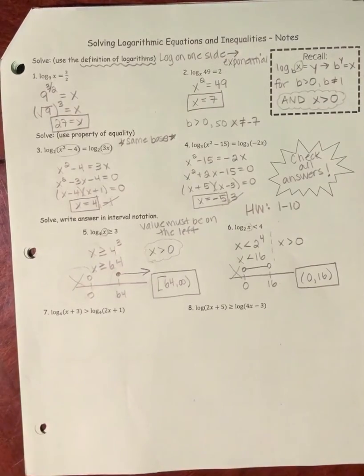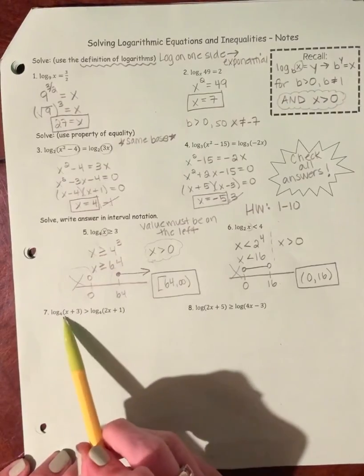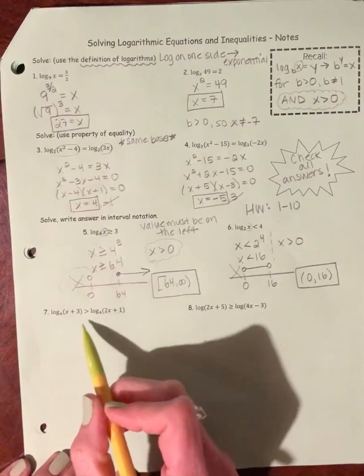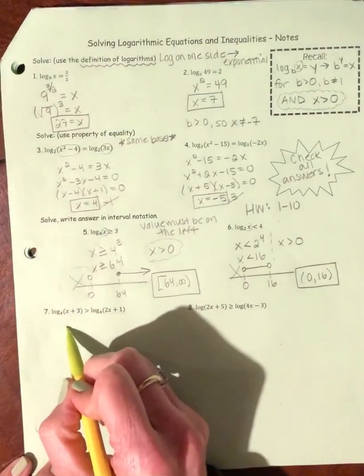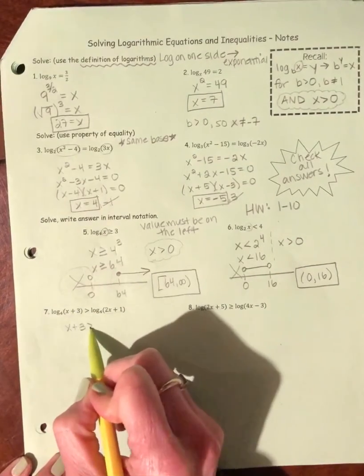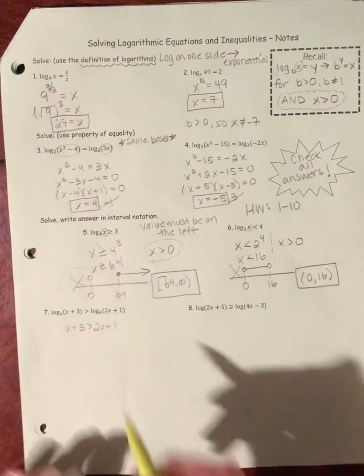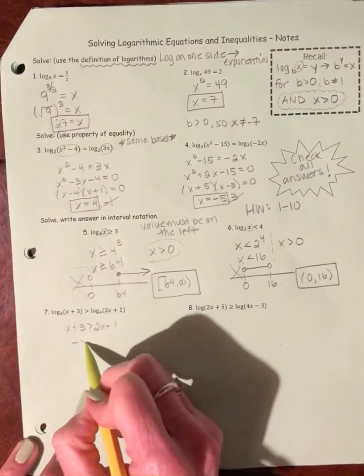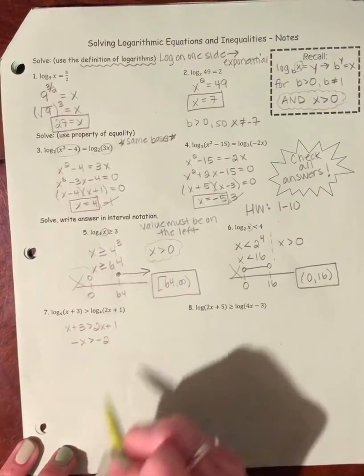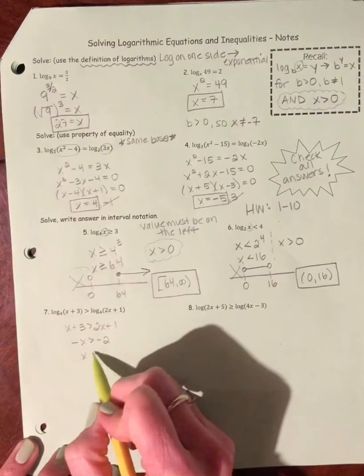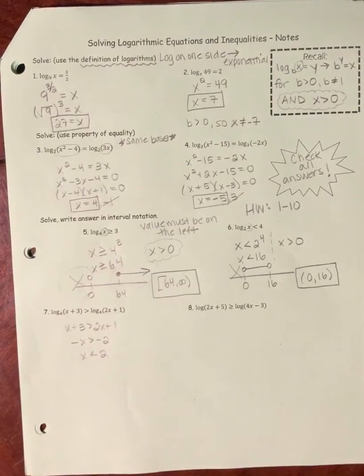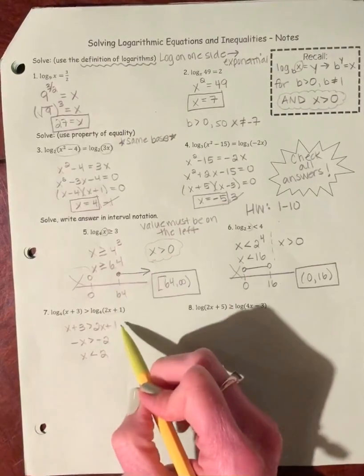Now for numbers 7 and 8. Remember, these are the ones that were a little bit easier to solve because you have the log on both sides. So you're just using the two values. So when I use these two values, I have x plus 3 greater than 2x plus 1. Solve that inequality. So subtract 2x, subtract 3. Solve this, I get x is less than 2.